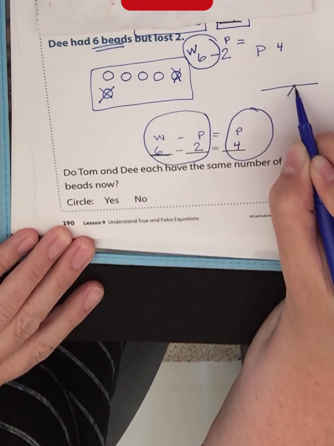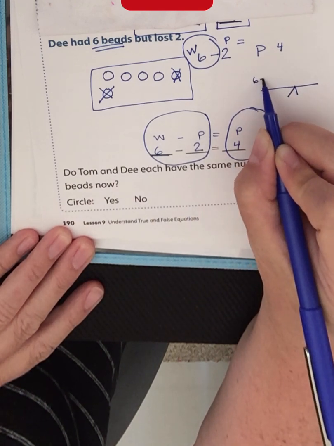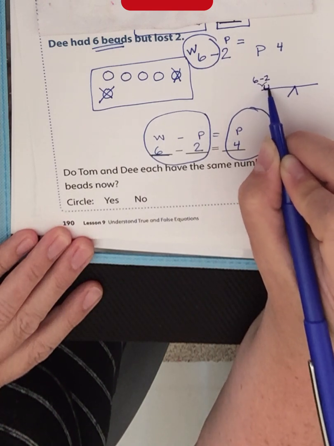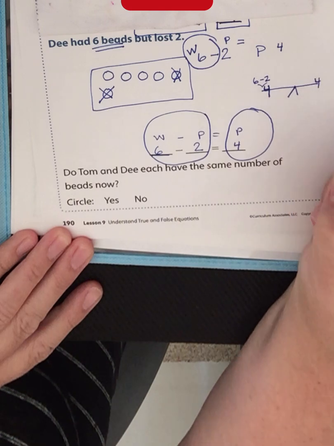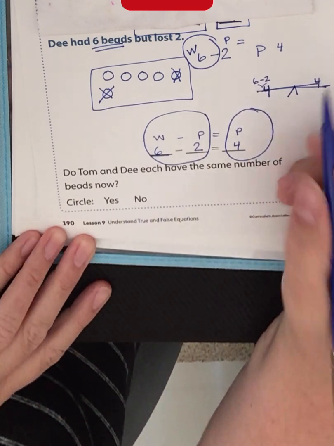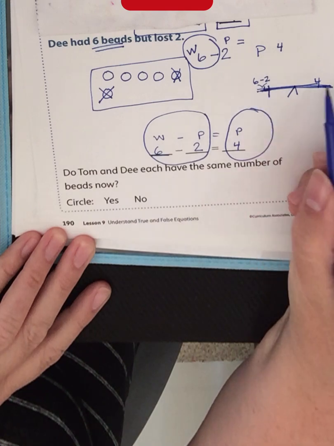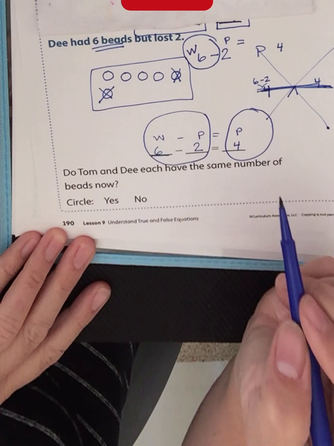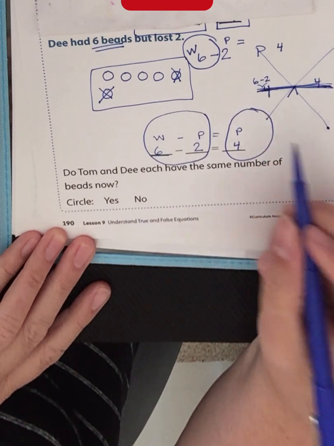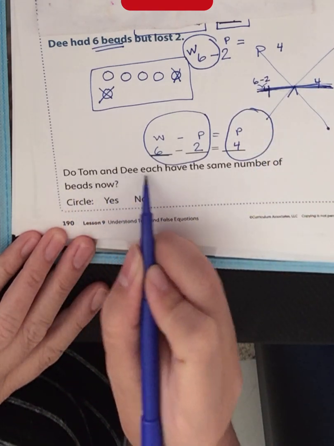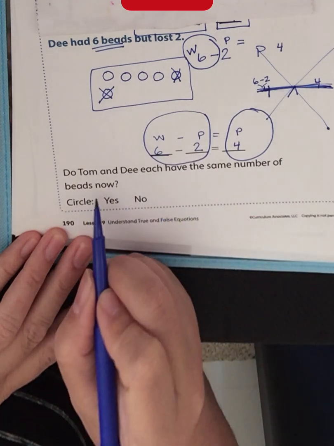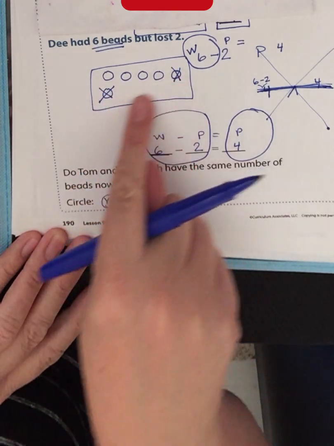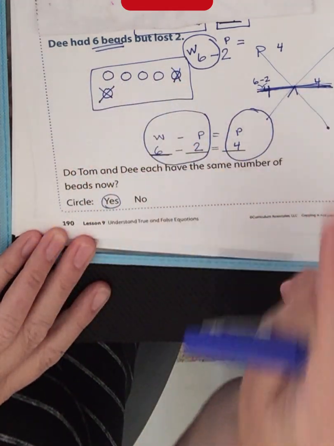Well, we can put it like on our scale, right? So here's my scale. If I have 6 minus 2, I said the answer was 4. And if I have 4 on this side, is my scale balanced? Is it the same on both sides? Or is it like this? Or is it like this? Right? It's the same. Do Tom and D each have the same amount of beads now? Yes, they do. Because 2 went away here and 4 were left and 4 were over here.